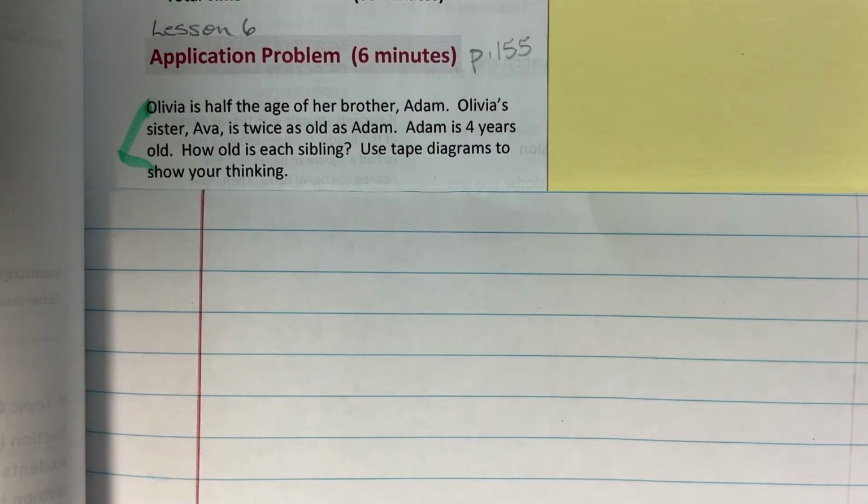Welcome back to the exciting continuation of fractions. I hope that your first quiz went well, and we will continue on with lesson 6 now. If you will turn in your blue books to page 155, we will look at the application problem.